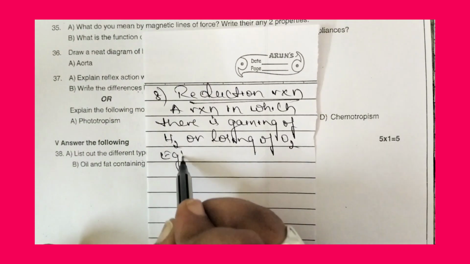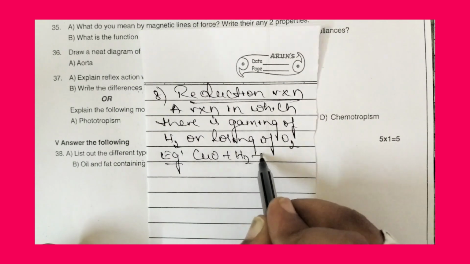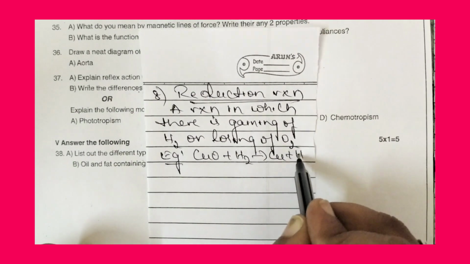Example, CuO plus H2 give rise to Cu plus H2O.